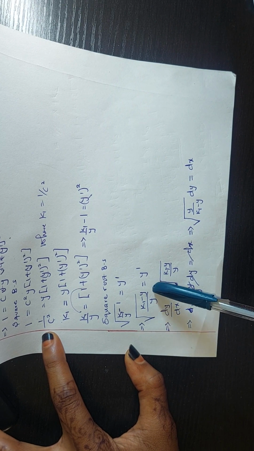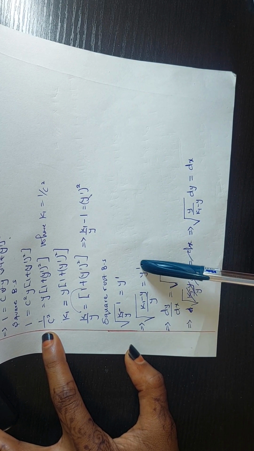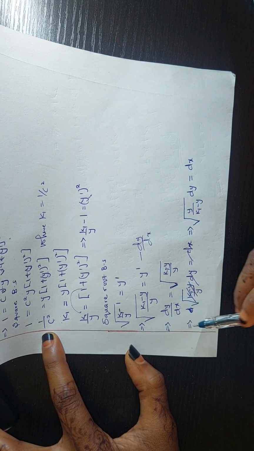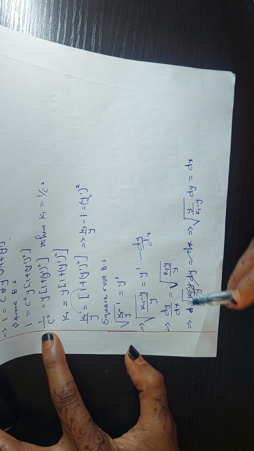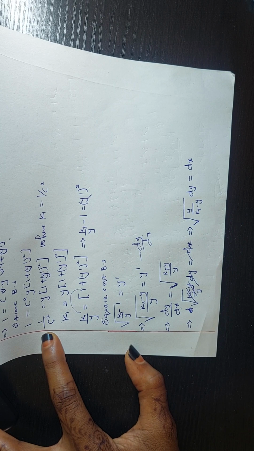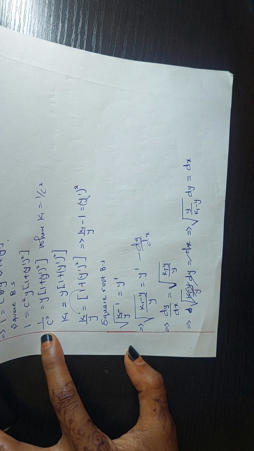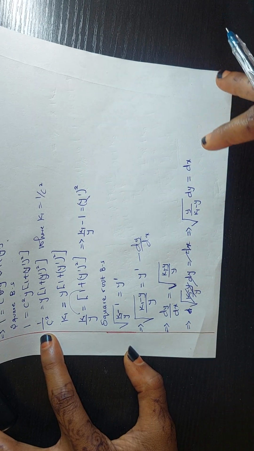Then y prime is the same thing as dy over dx. So I have this. I want the y to stay alone on one side and the x to stand alone on the other side. So I want to separate the variables so I'll be able to integrate.